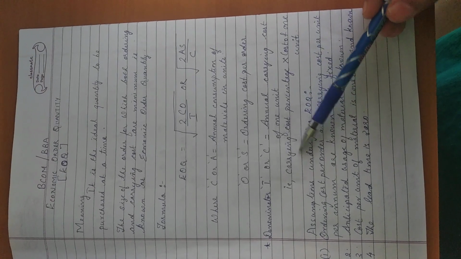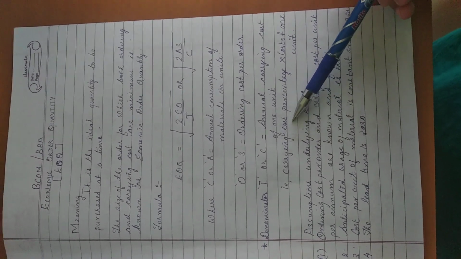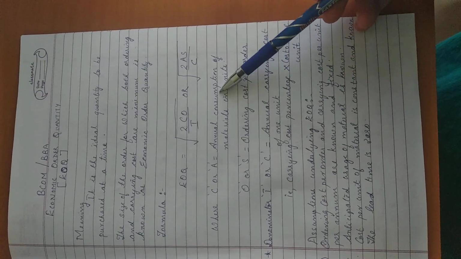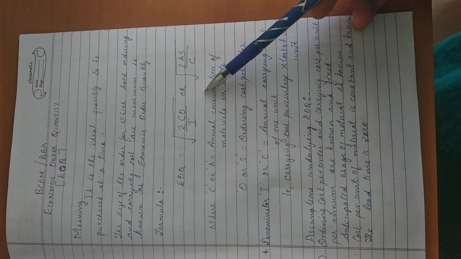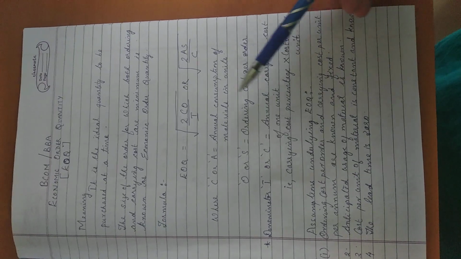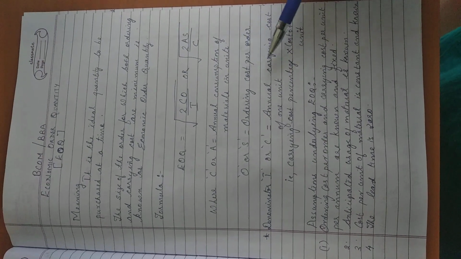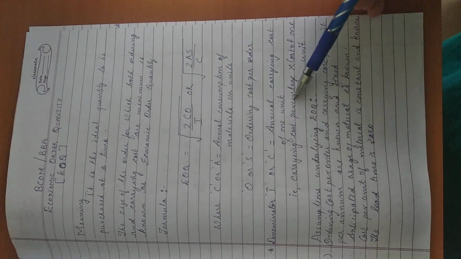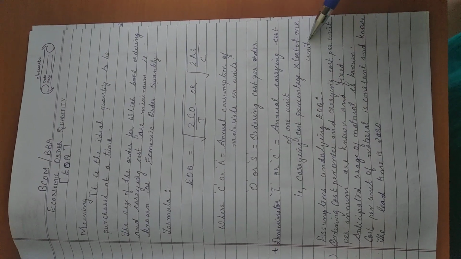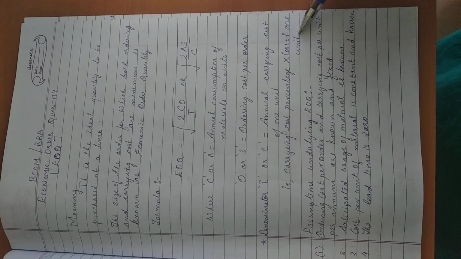I gave this because in most questions, they give the carrying cost, not the ordering cost, in percentages. If that is given, there will be confusion about how to find it out. So what you have to do is multiply the carrying cost percentage by the cost of 1 unit, which is given in the question.